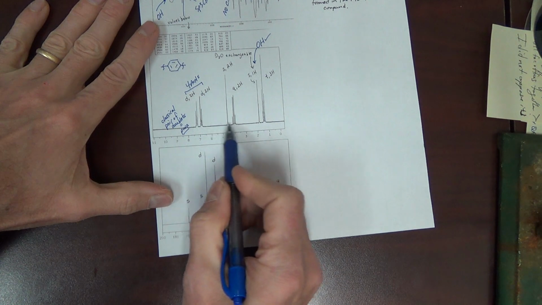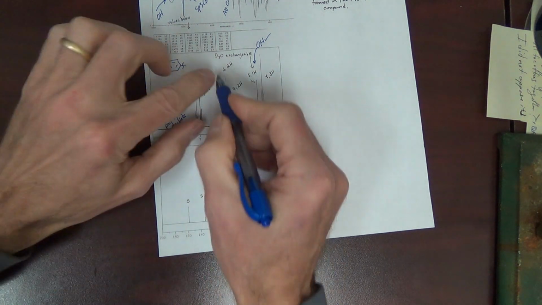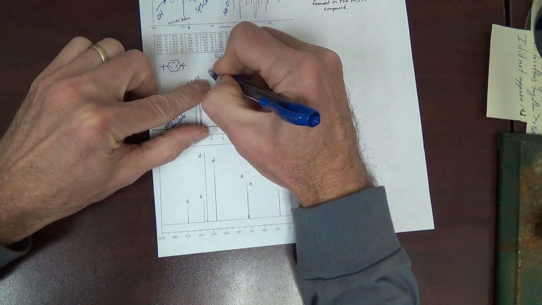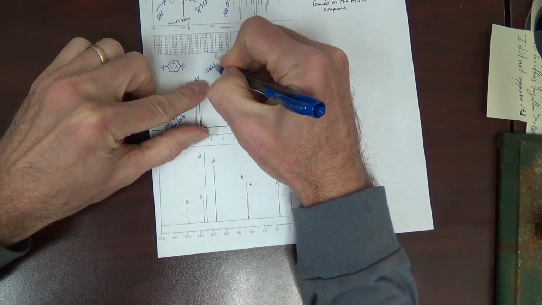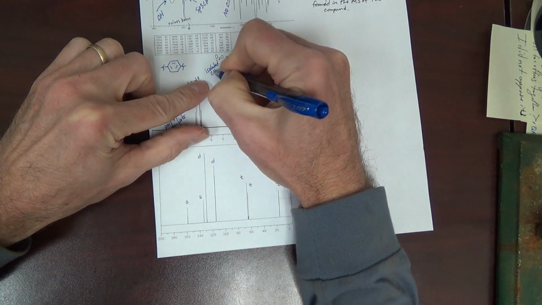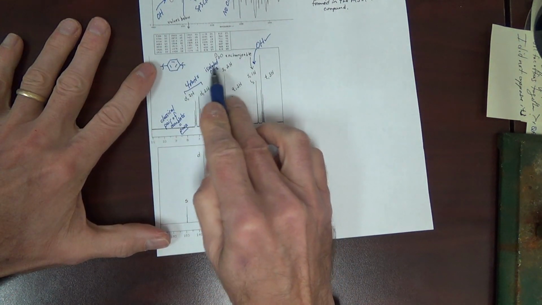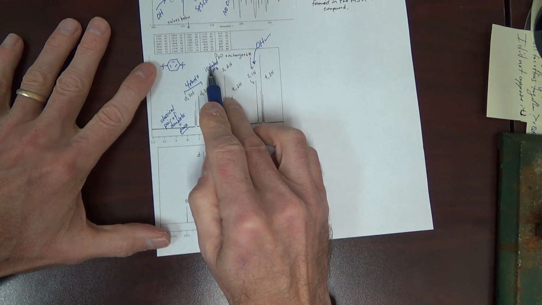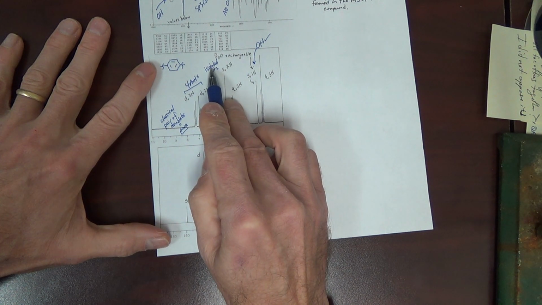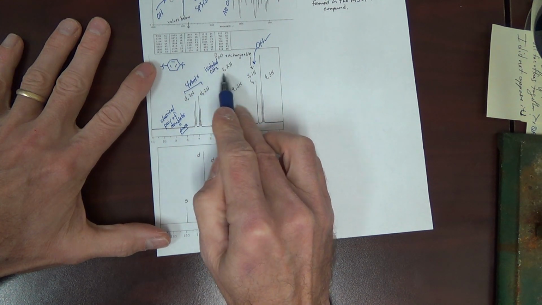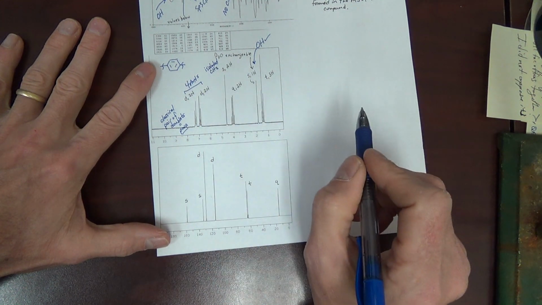These signals are moved downfield some. Singlet, 2H. This is going to be an isolated CH2. I know it's isolated, meaning there's no splitting. There's no H's adjacent, because it's a singlet.